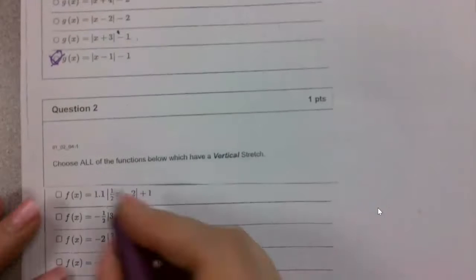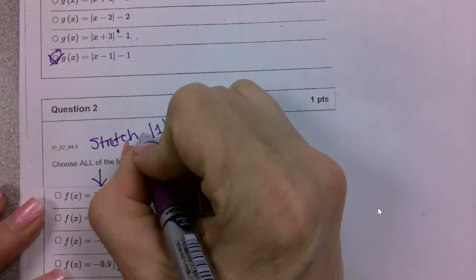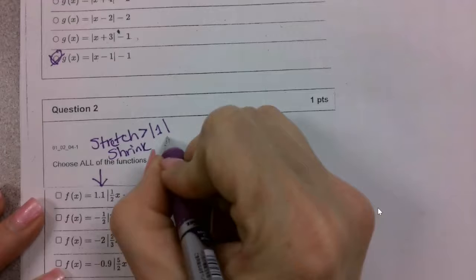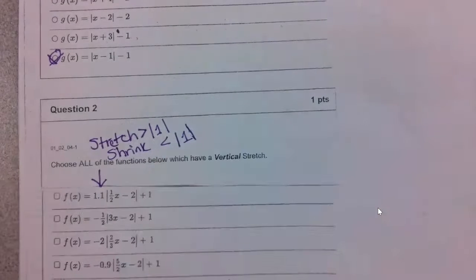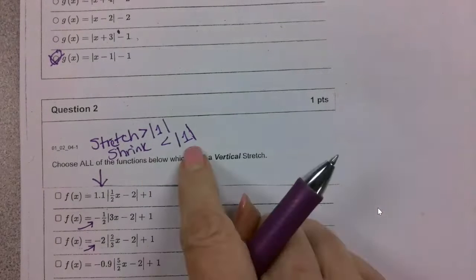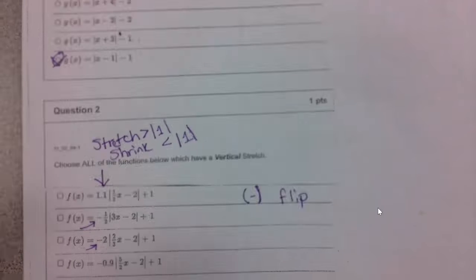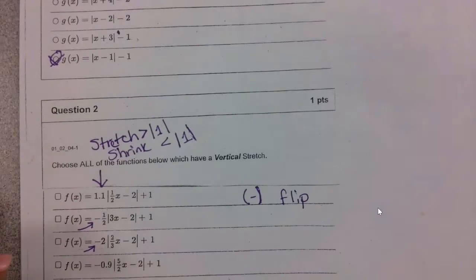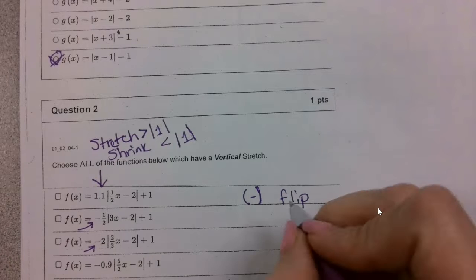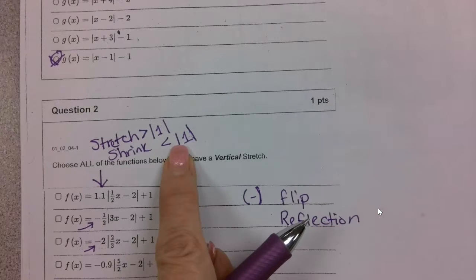Now, a vertical stretch, be careful because we're just dealing with here for the stretch. Now, if it's a stretch, then the absolute value is going to be greater than 1. If it's a shrink, S-H-R-I-N-K, then it's going to be less than 1. And the reason why it's the absolute value is because these negatives aren't saying that it's less than 1. The negatives is saying that this is a flip. The negative is going to give you the reflection. It's going to be a reflection. So it has no bearing on greater than or less than 1.